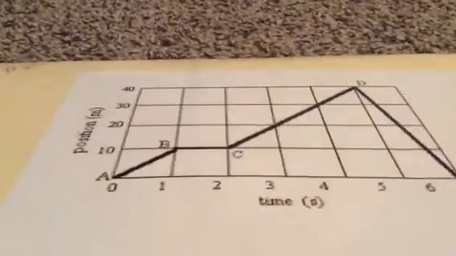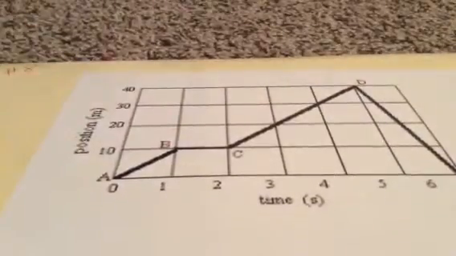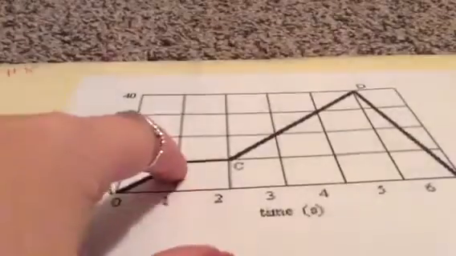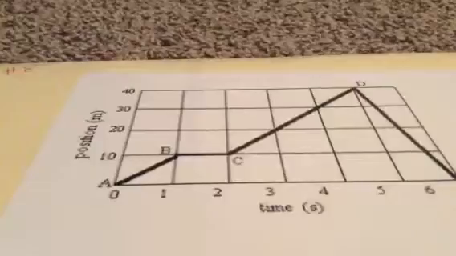All right, and then the last graph, number 8. The Flash runs 10 meters in 1 second. Okay, so there he goes. Then he stops at the store and gets food in 1 second. Okay, so he did that. Then he goes up to the Super Bowl, 30 meters in 3 seconds. So now he's going an additional 30 meters and does that in 3 seconds.